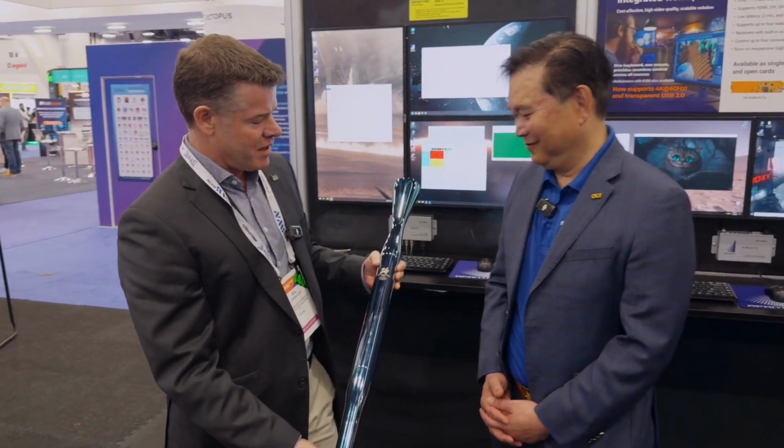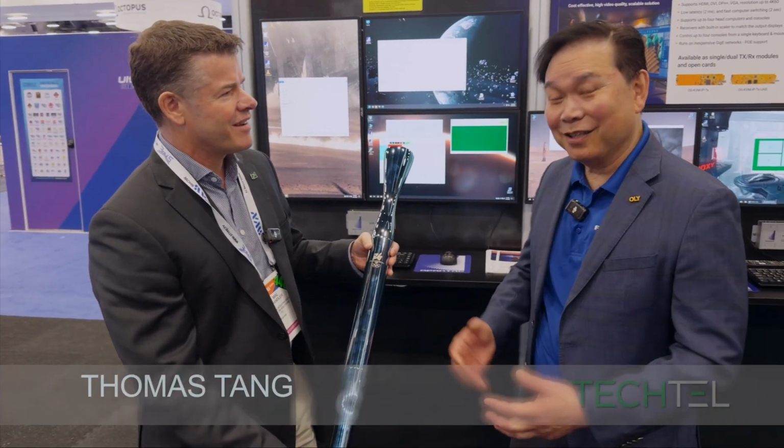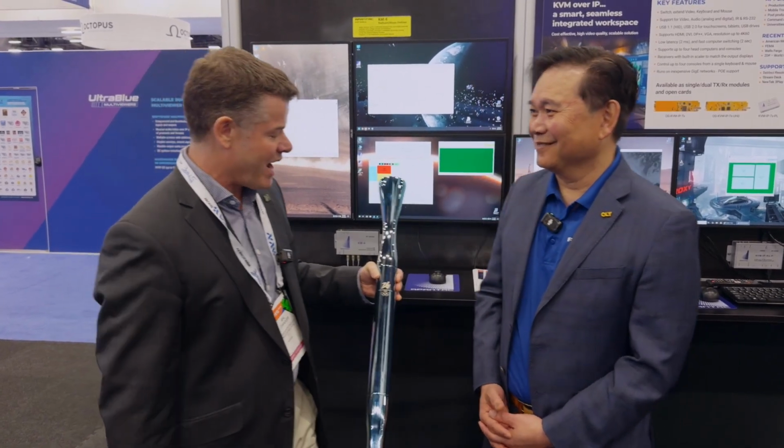Thomas, I've got with me an Olympic torch from Milano Cortina. Why do I have this here on your booth? Well, my son competed in the Milano Cortina Winter Olympics. Wow, that's something to be super proud of. So congratulations to your son for making it to that level. Yes. Thank you.